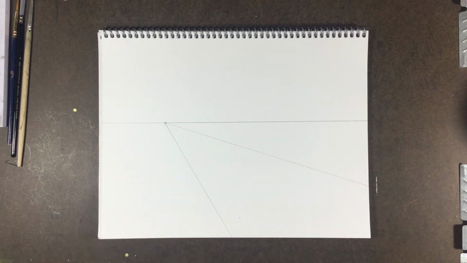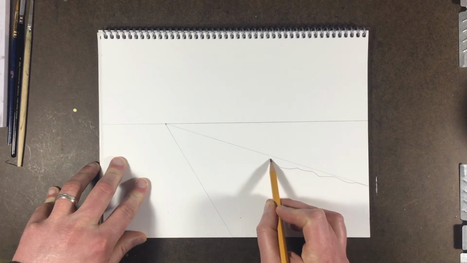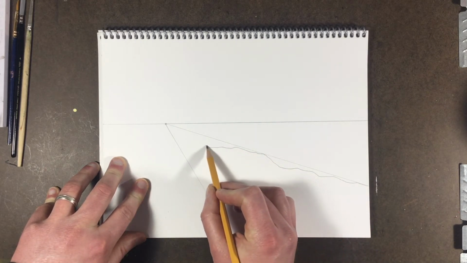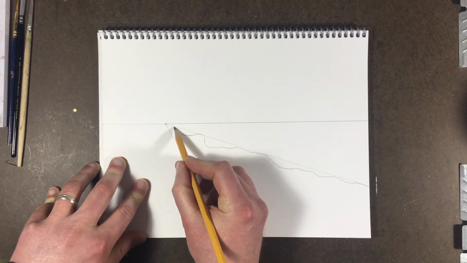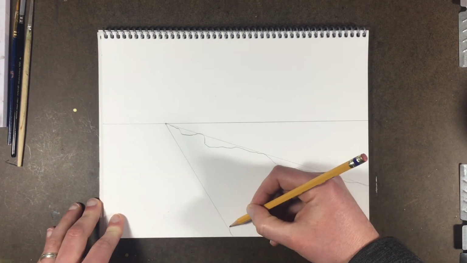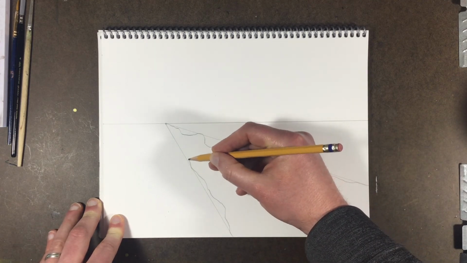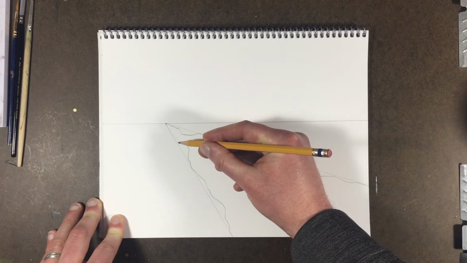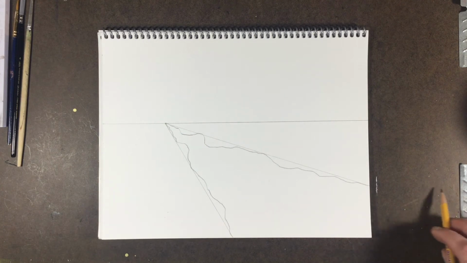Okay. But now what we're going to do is, instead of doing a road, we're going to turn it into a river. And so what you're going to do is make this line kind of bumpy, go back and forth. Okay, and I'm going to make mine do some turns back and forth as it goes all the way back. Okay, same thing on this side. We're going to make it bumpy. Okay, when we get to here, we're going to make it do some turns as it goes back into our vanishing point, into nothing.